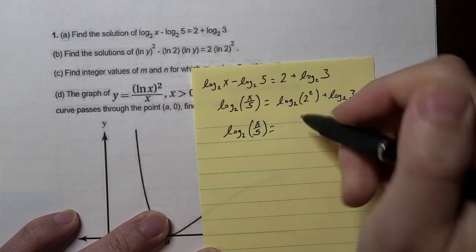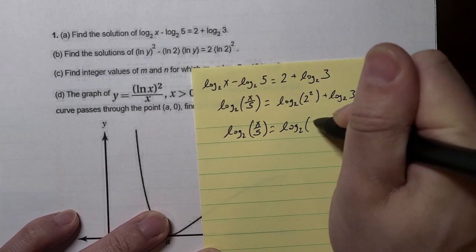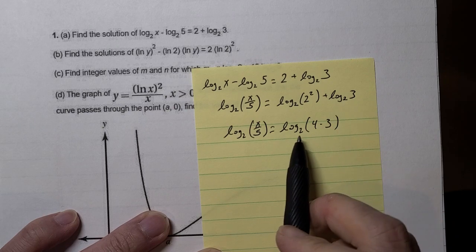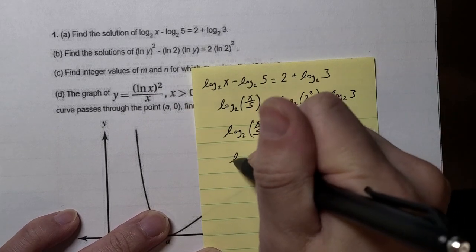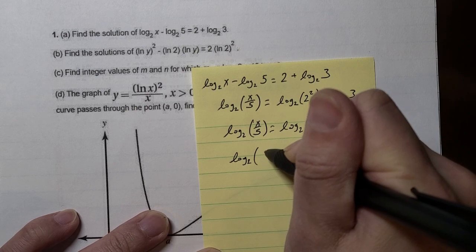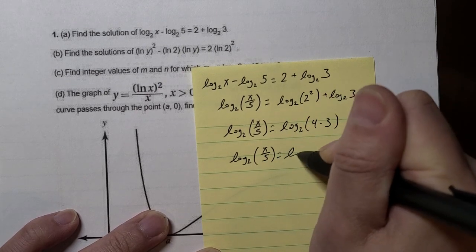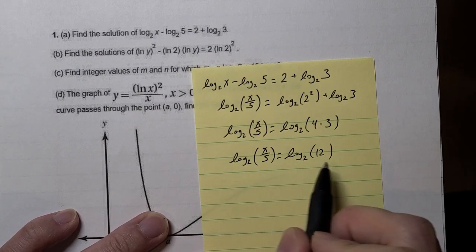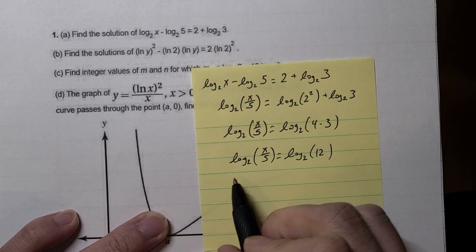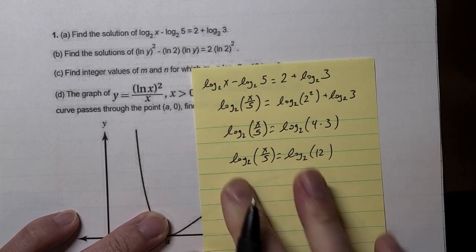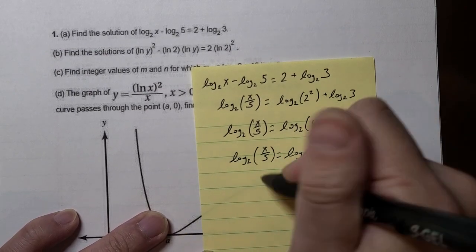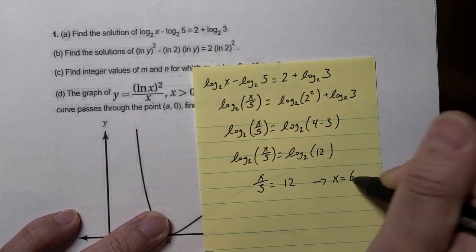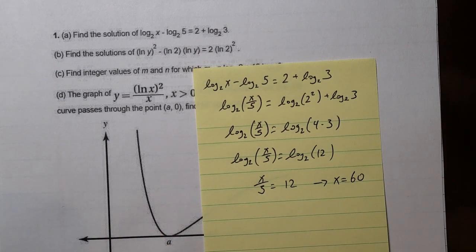Okay, so 2 squared is 4, so it'll be log base 2 of 4 times 3. Okay, because log a plus log b is log of a times b. So this is log base 2 of x over 5 is equal to log base 2 of 12. Okay, so clearly the insides of the log have to be the same, or we can exponentiate both sides. 2 to the this equals 2 to the this, and then we're left with x over 5 is equal to 12. So that means x is 60. That's how I would solve this first one.